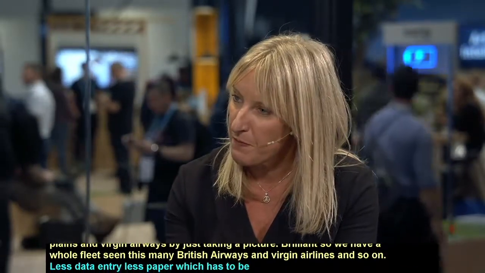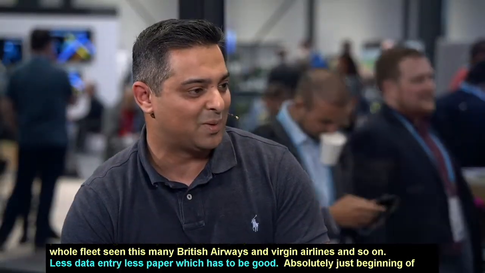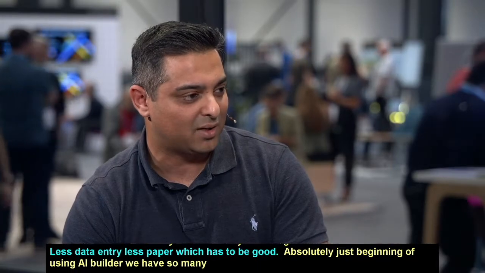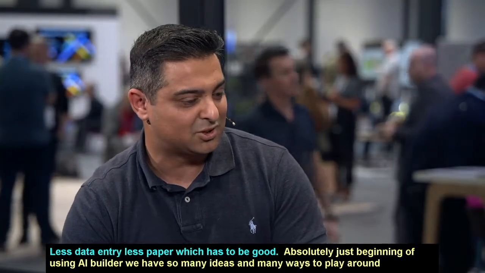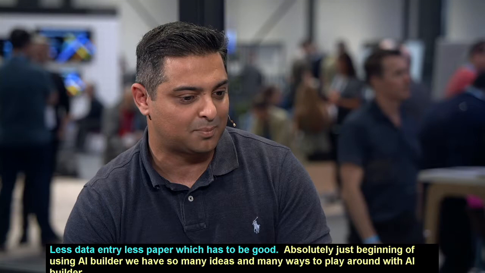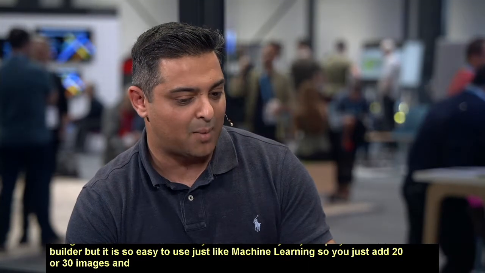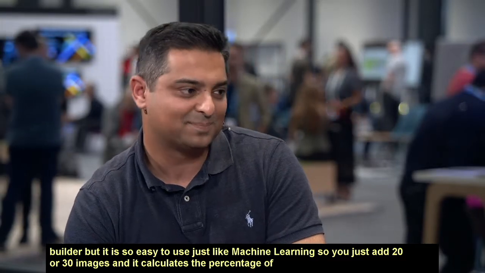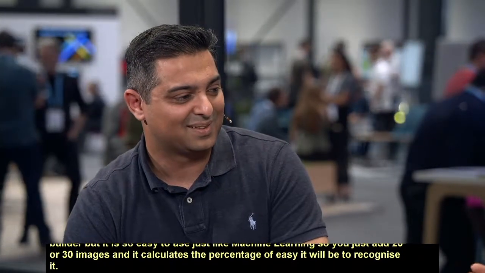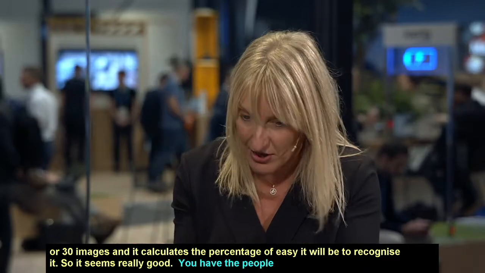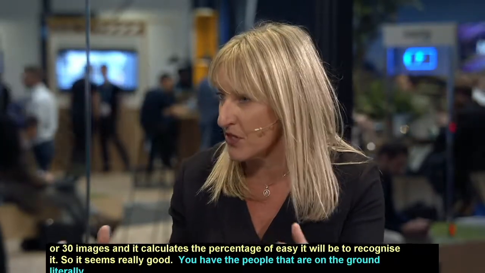Absolutely. It's just the beginning using AI Builder. We've got so many ideas, so many ways to play around with it, but it's so easy to use. It's like machine learning, so you just add 20 or 30 images, and it calculates the percentage of how easy it will be to recognize it. And you've got the people that are literally on the ground, or in the security teams and other teams.